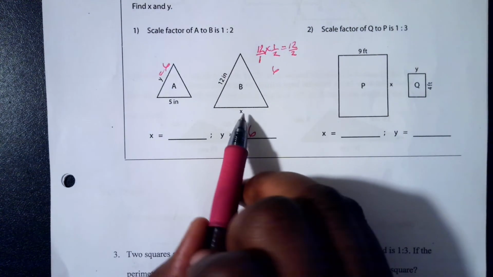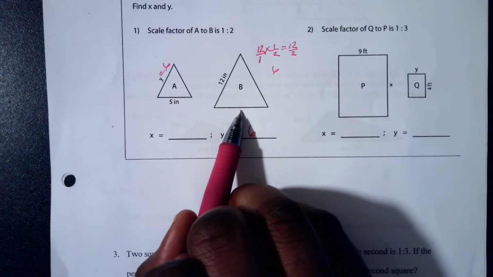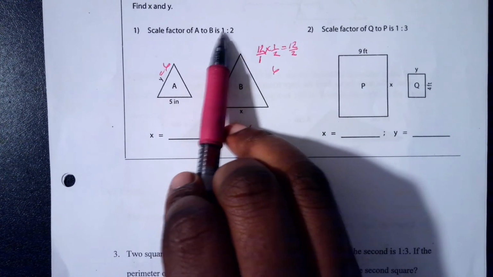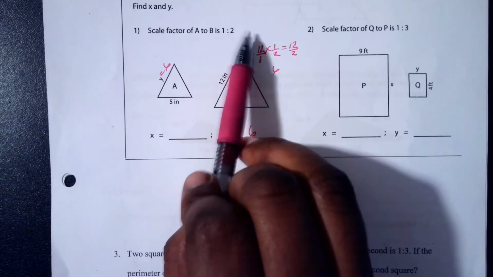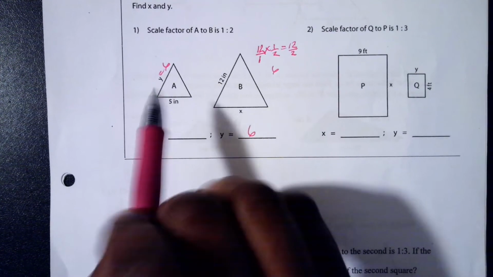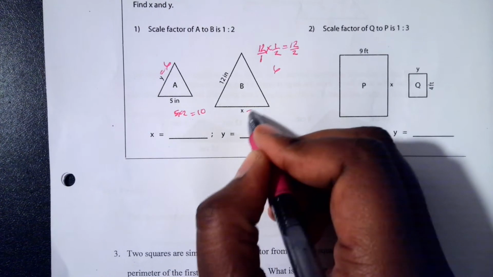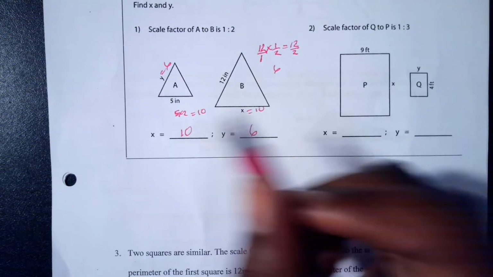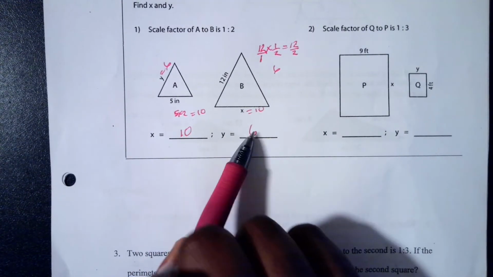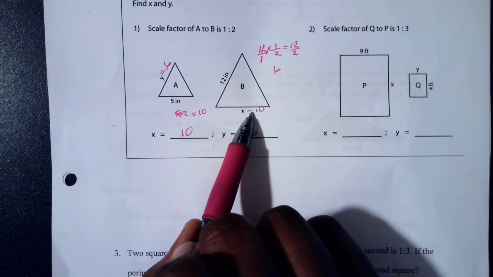Now we are finding x. Remember the scale factor says B doubles A, so 1 to 2. To move from A to B, we have to double. So we multiply 5 by 2, which equals 10. X equals 10. So when given the scale factor A to B, we are multiplying, and we multiply 5 by 2, that's how we get 10.